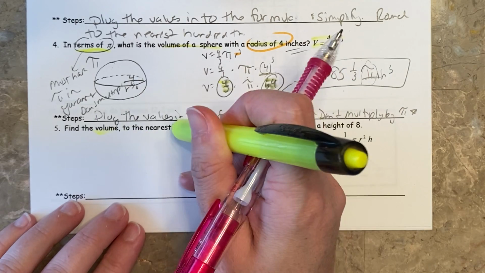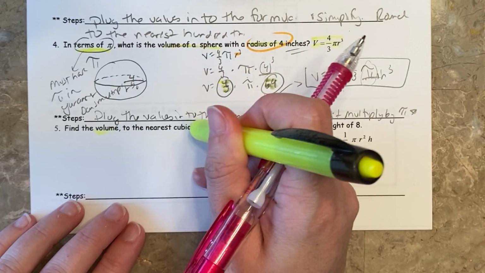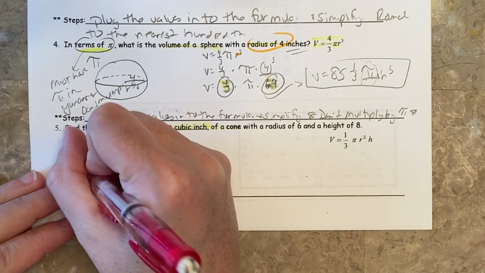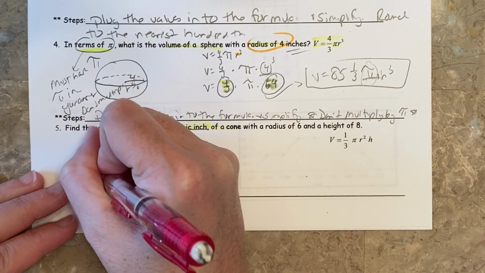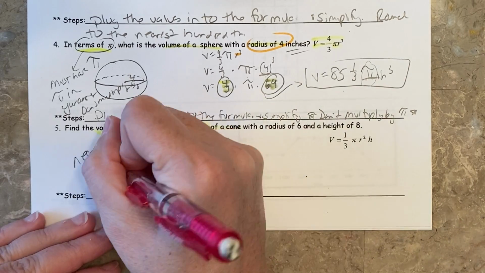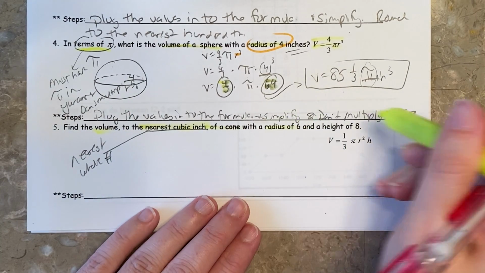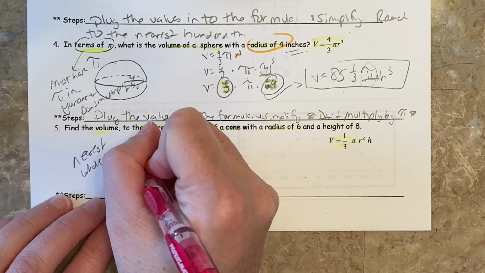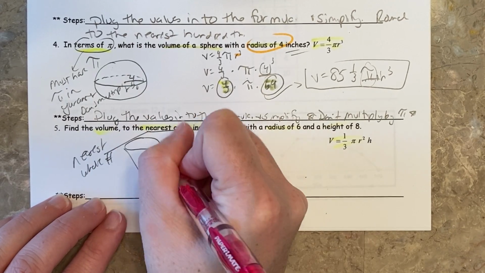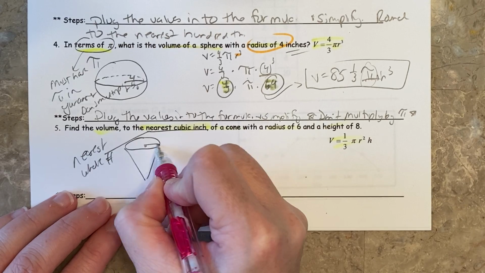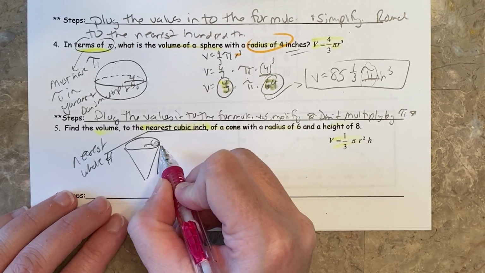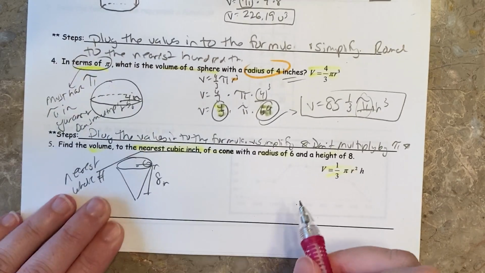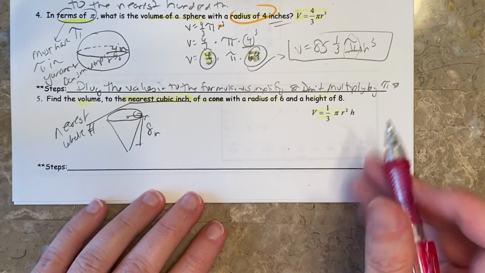All right, one more volume. So now we're going to do a cone. We have nearest cubic inch. Okay, so that's going to be different for us. That's going to be nearest whole number. Okay, so nearest cubic inch, radius of 6, height of 8. Let's try to draw. All right, that's good enough. So radius of 6, height of 8. This is inches. This over here was inches too, by the way. And we have our cone, yummy ice cream.